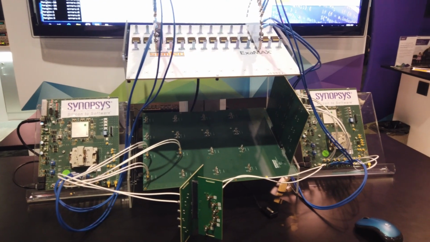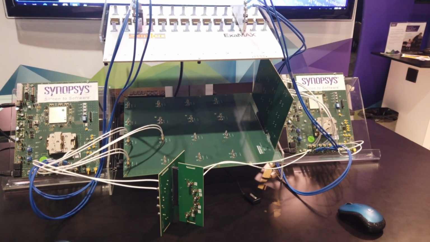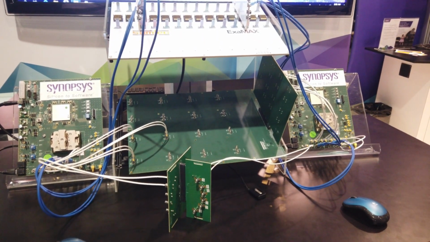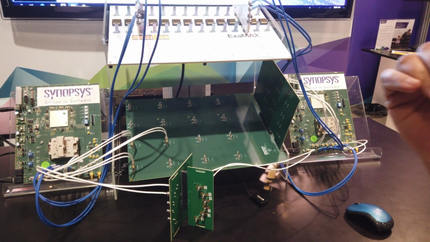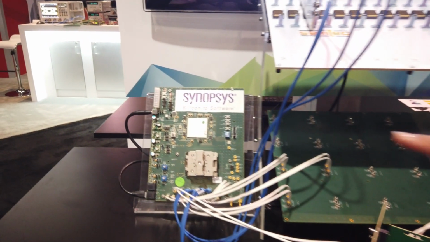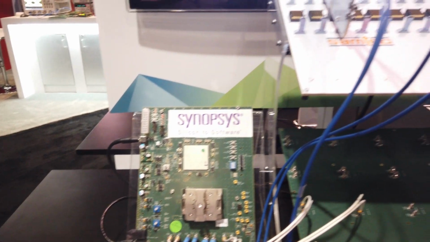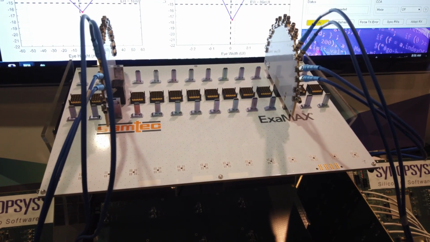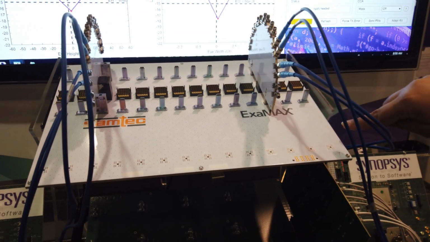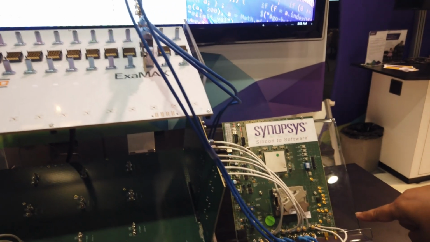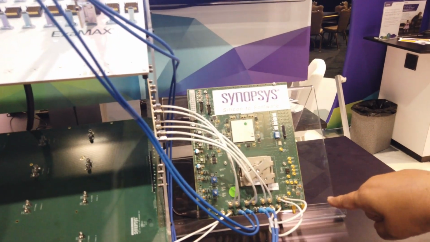We have two multi-channel PHY test chips communicating across these different channels. We have a PCIe Gen 5 at 32 gig, on the top going across Samtec's XMax backplane through paddle cards, PC board traces on the backplane to another paddle card communicating across to a different PHY.